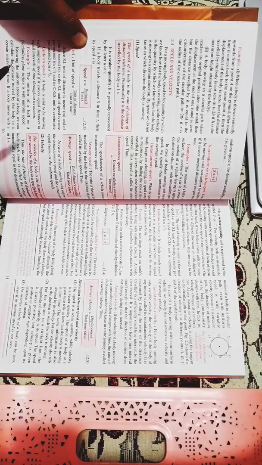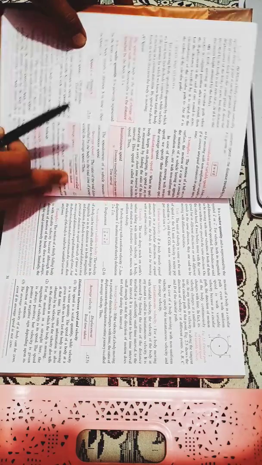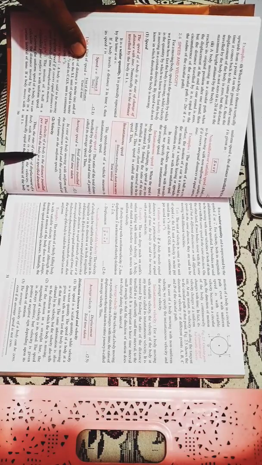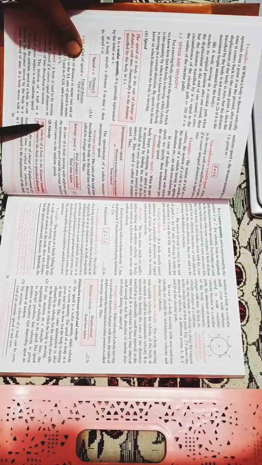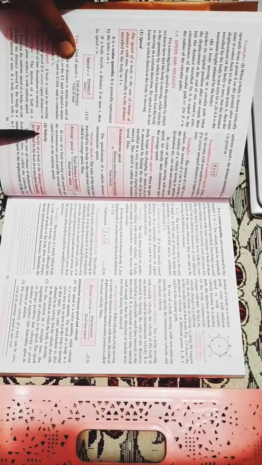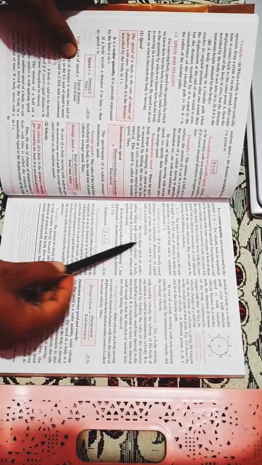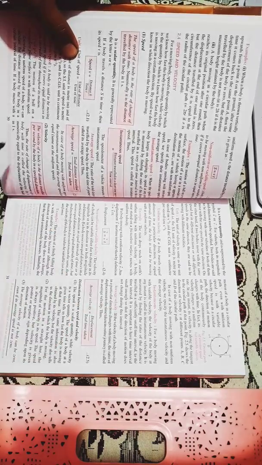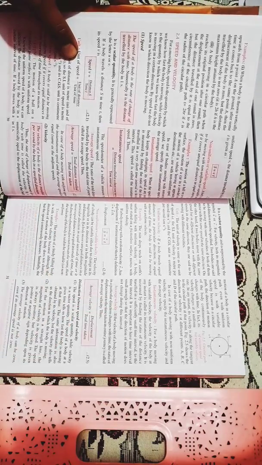So the velocity of an object is the distance traveled per second by an object in a specific direction. Further, different types of velocity are given: non-uniform velocity, instantaneous velocity, and average velocity.